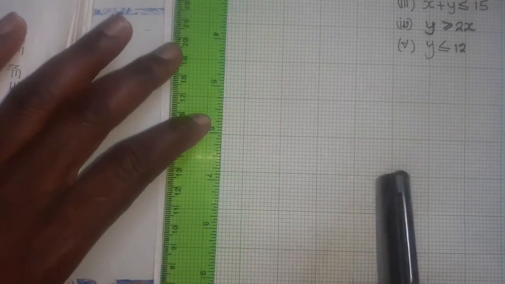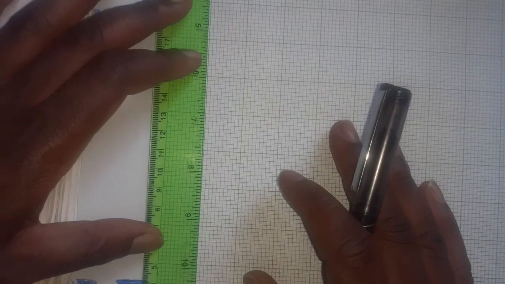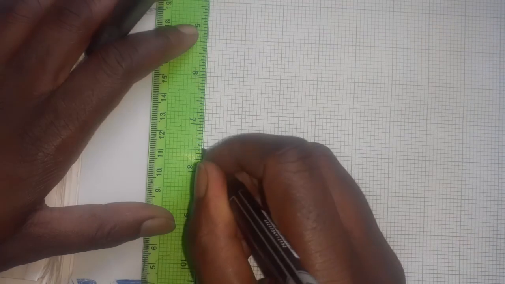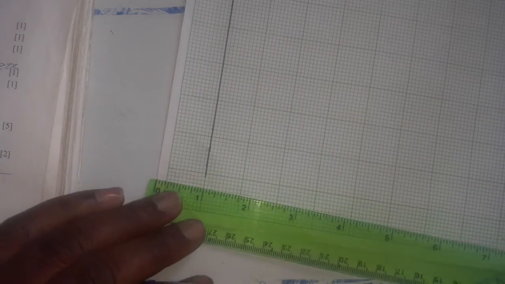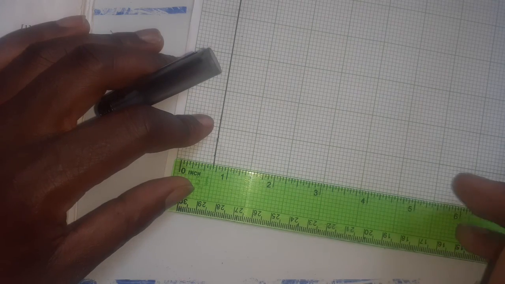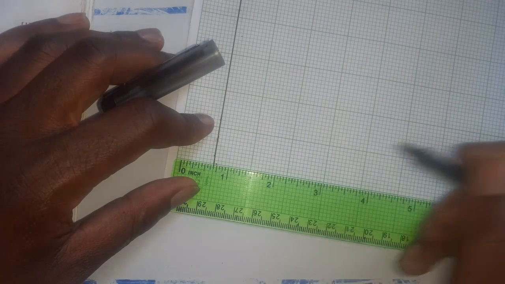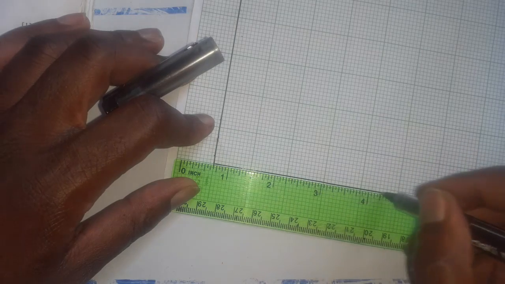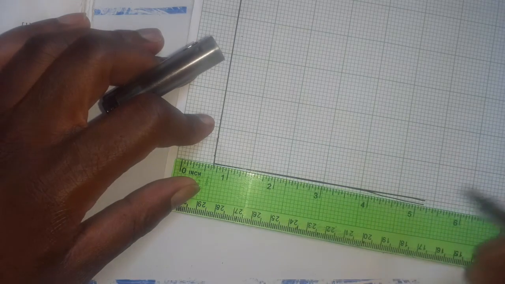Okay, so here is our graph paper. So now we need to draw the axes.